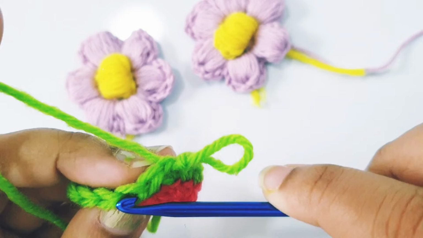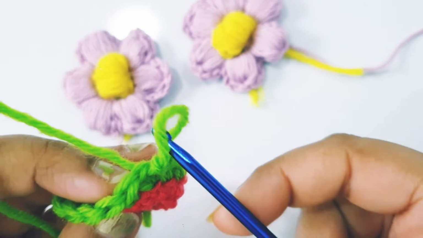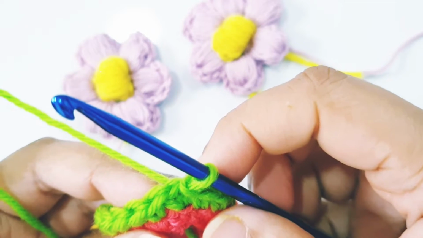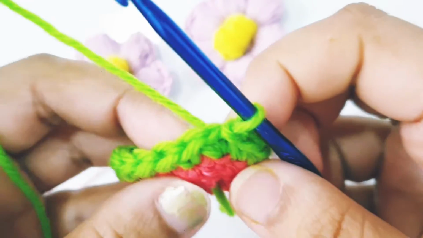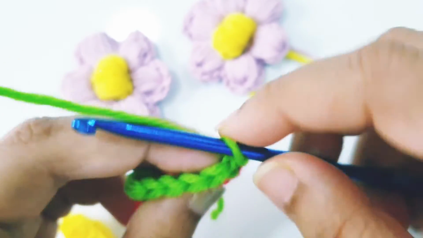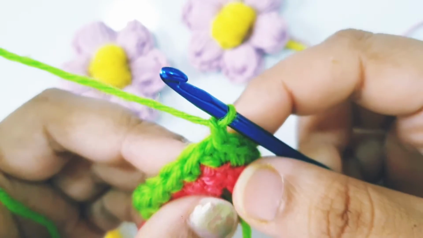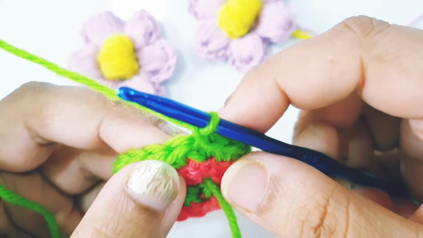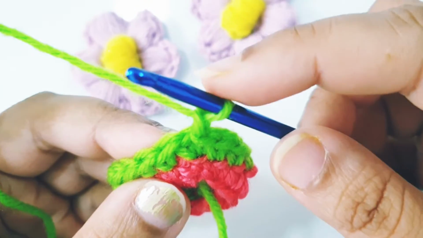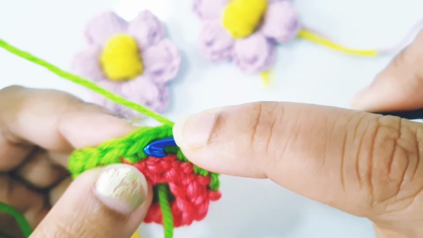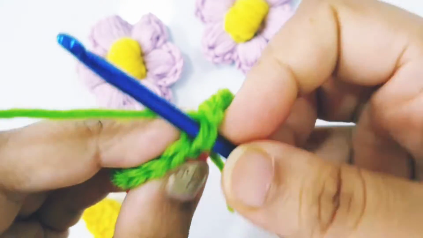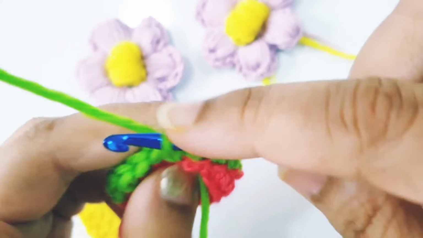So this is the back loop because for the time it's farther away from me. Now, if you are asked to place a stitch, it doesn't matter whether it's a double crochet, half double crochet or single crochet. I'm going to show you with a single crochet stitch. If the pattern calls for a stitch only in the front loop, that means you have to slip your hook under the front loop only this way and place a stitch.